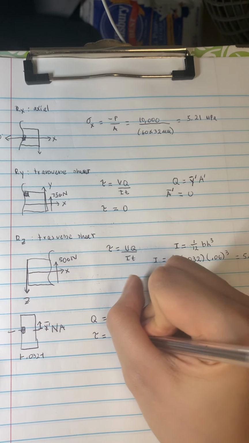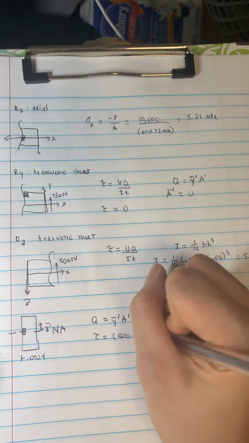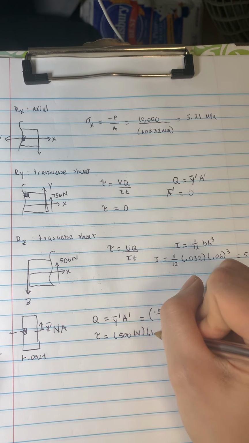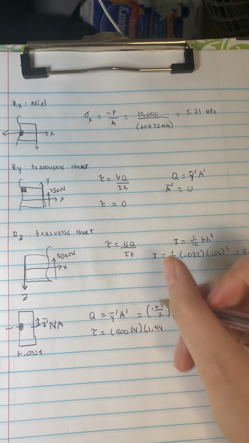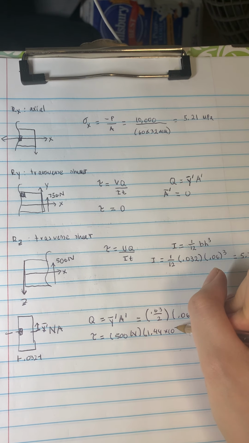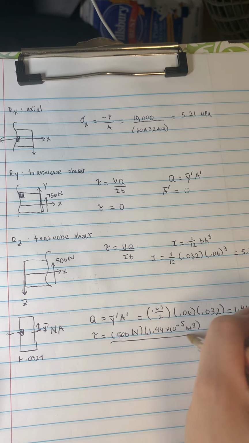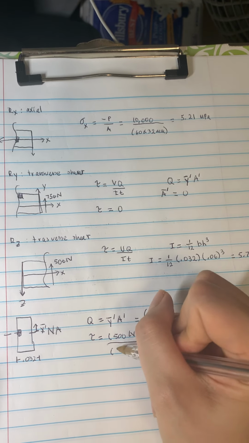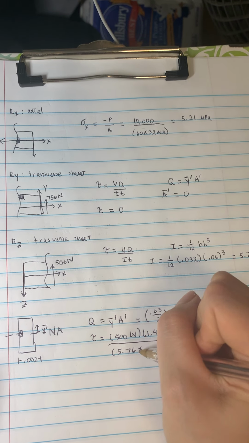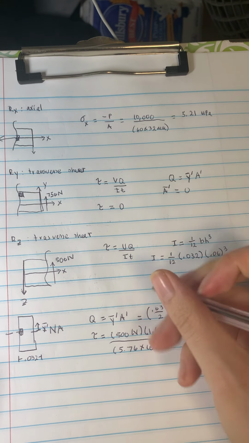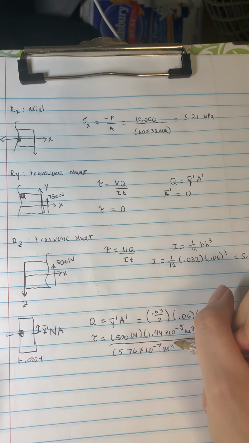We're gonna have 500 Newton, 1.44 times 10 to the negative 5 to the cube, all over 5.76 times 10 to the negative 7 to the 4th.